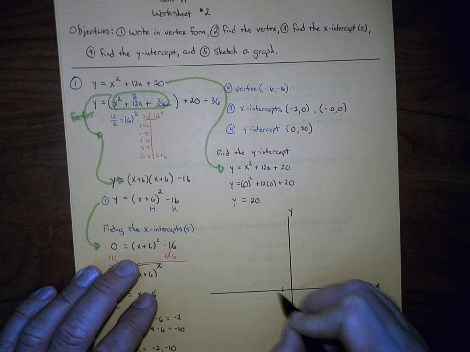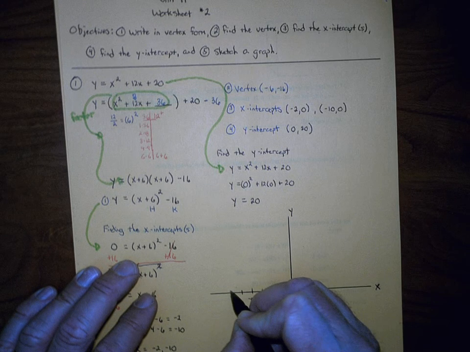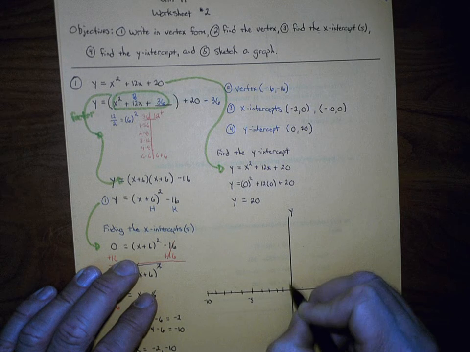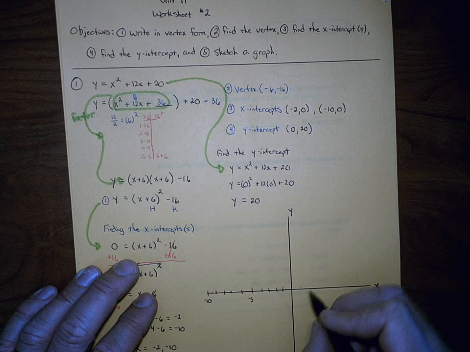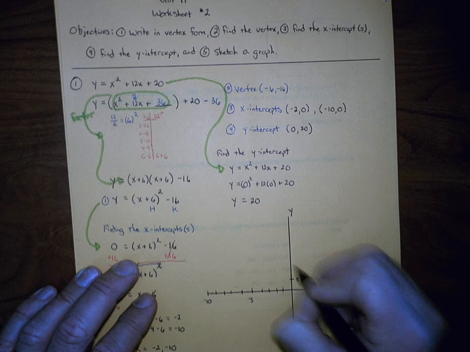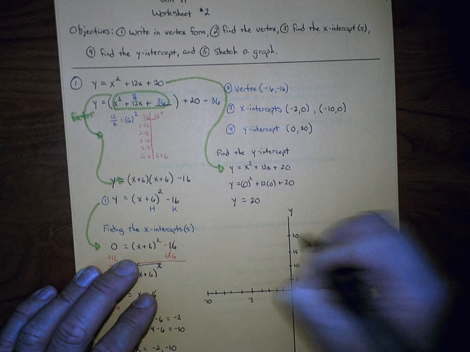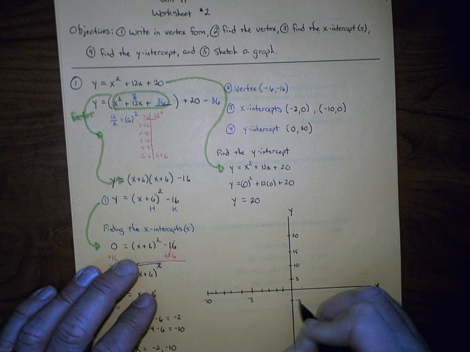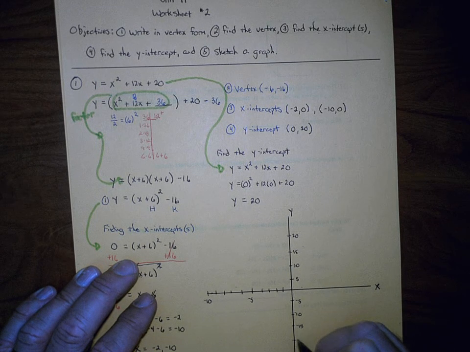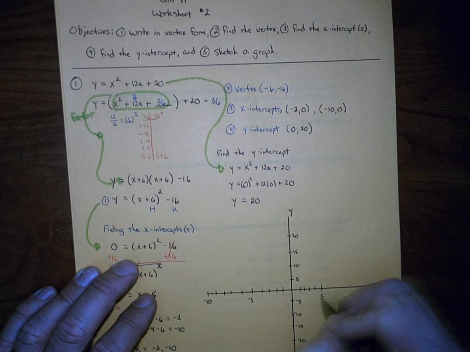1, 2, 3, 4, 5, 6, 7, 8, 9. I'm going to go out to -10. And then on the y-axis, I'm going to scale by 5s. So I'm going to go positive 5, positive 10, positive 15, positive 20, and then -5, -10, -15, -20. Okay, and then I guess I could do this too. I'm really not going to need the positive. Okay, so now let's plot these points.